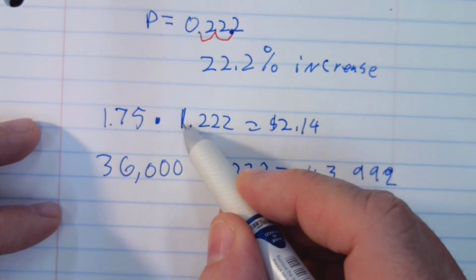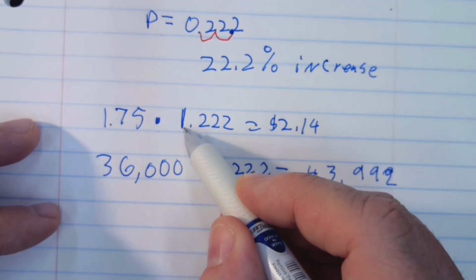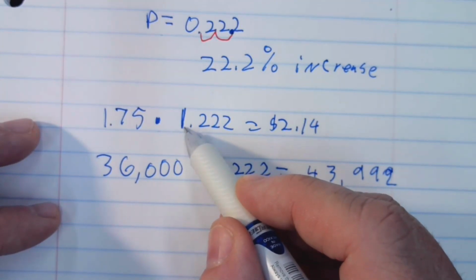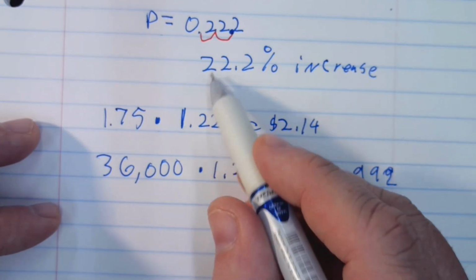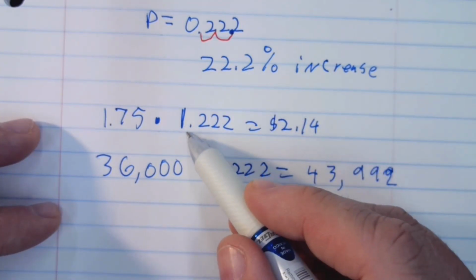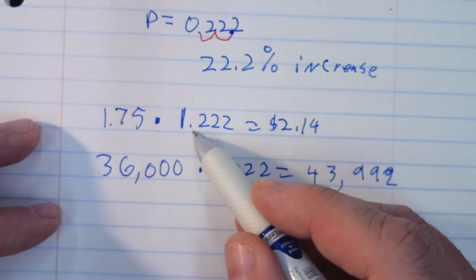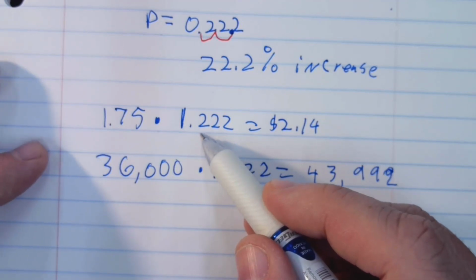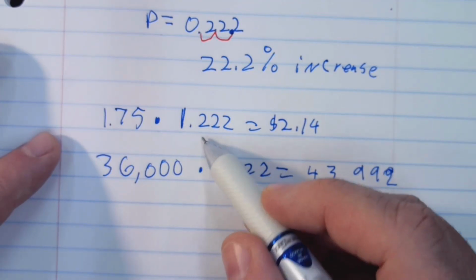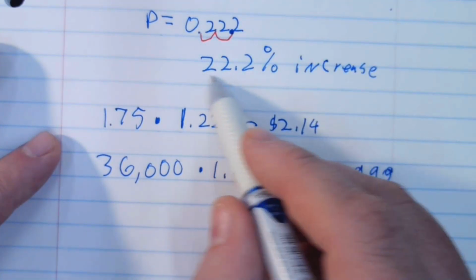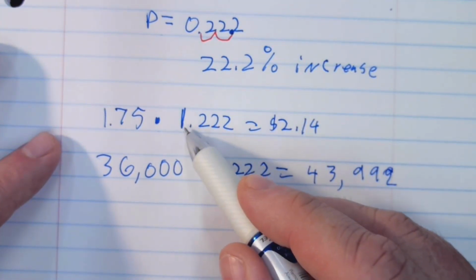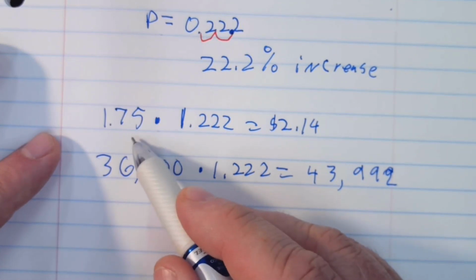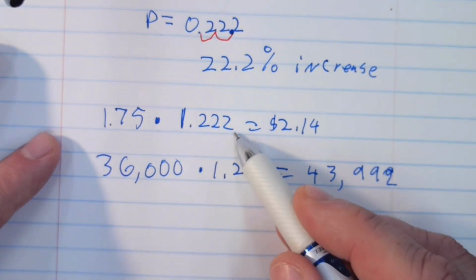Why did I put a 1 here when I multiplied instead of a 0? It's a 22% increase, but I basically put in 122%. So this is just an increase, right? The 1 means that's the original cost, and then I put in the increase. That's how you would do it, right?